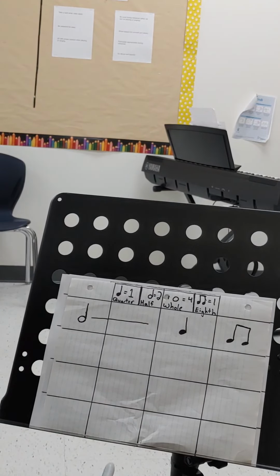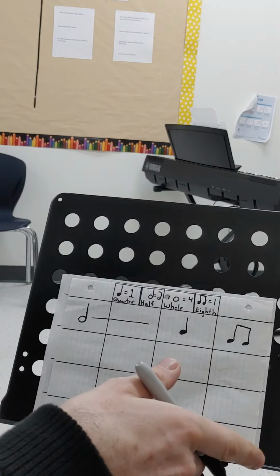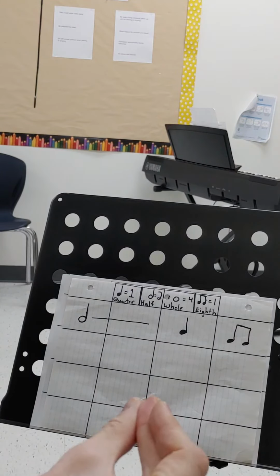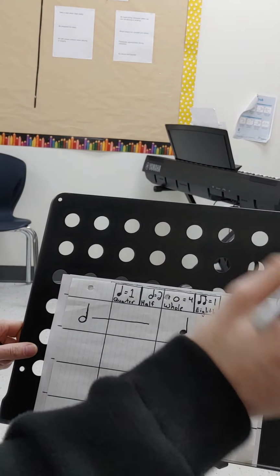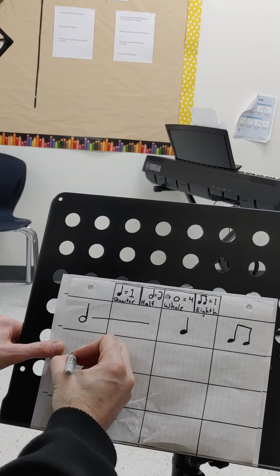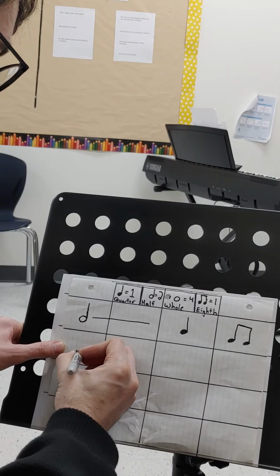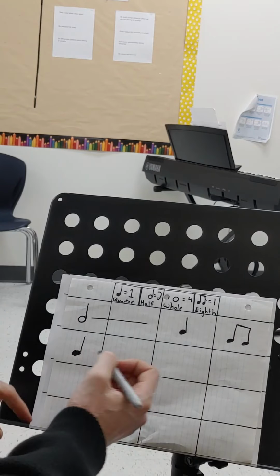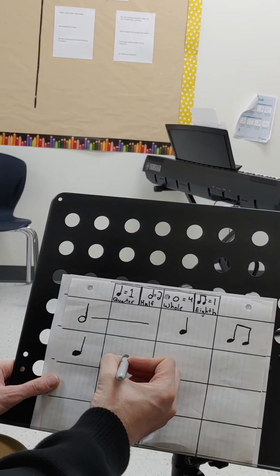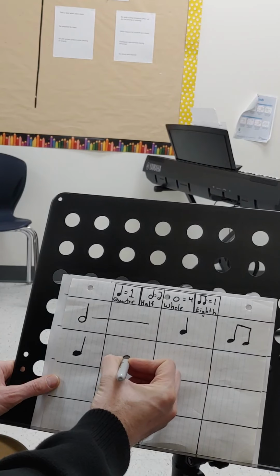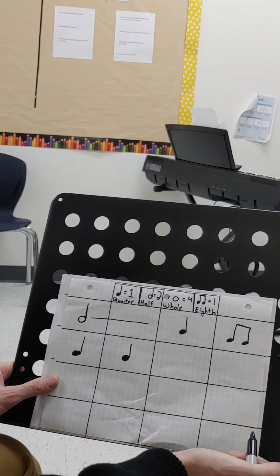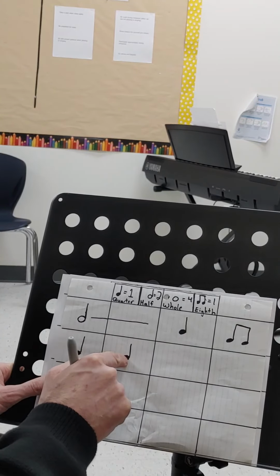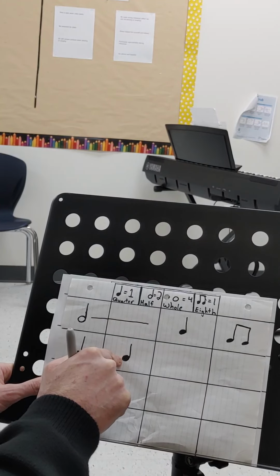Let's try another one. How about one that we know? Hot dog, grape soda. So hot dog is 1, 2, 3, 4, and. So hot dog is 2 quarter notes. So I've got 1. One way to draw it is you do it the way I just did there, or you could draw the circle and then color it in. That might be a better way. Then on the right side, the line going up. Okay, so I've got hot dog, or 1, 2, and each one equals 1 beat, so it gets 1 box.